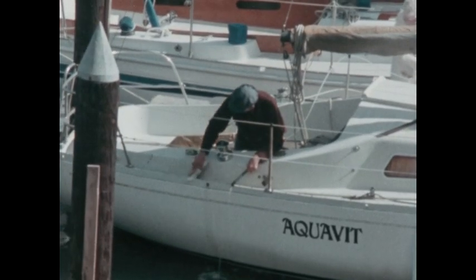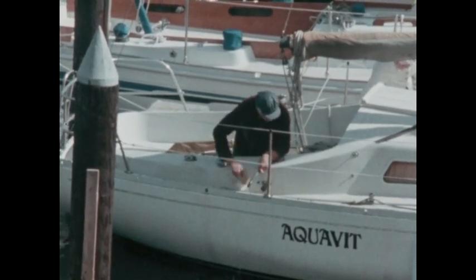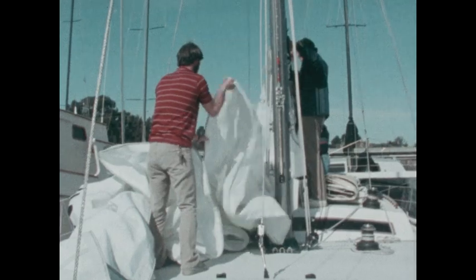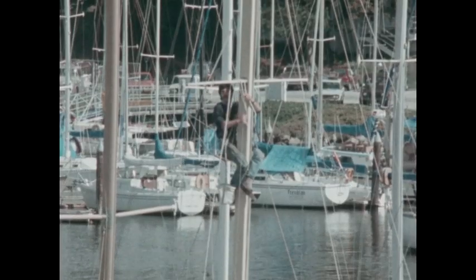9 a.m. Sailors wait for the first breath of wind. As yet, there's not a breath to be felt. In the meantime, there's plenty of work to be done. They know it's only a matter of time before the wind kicks up.